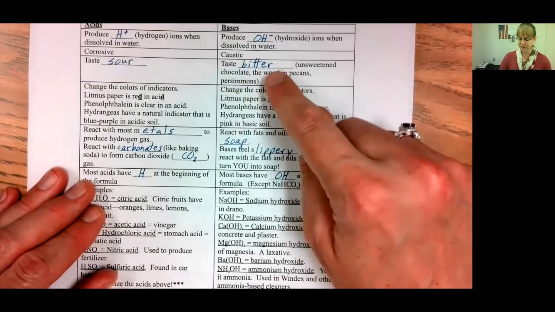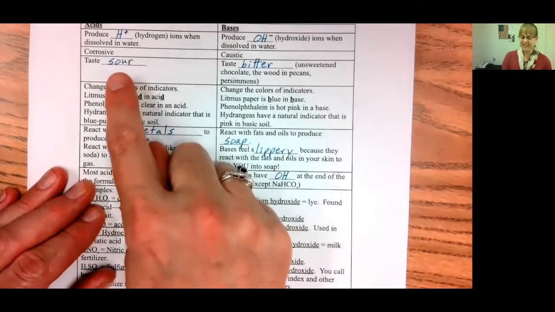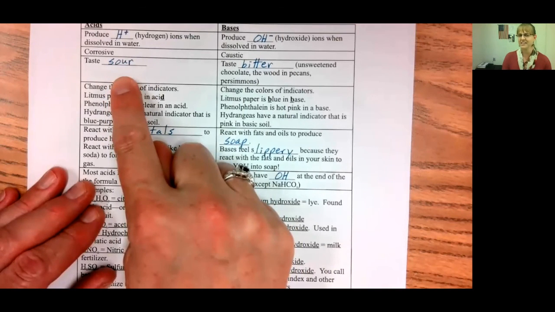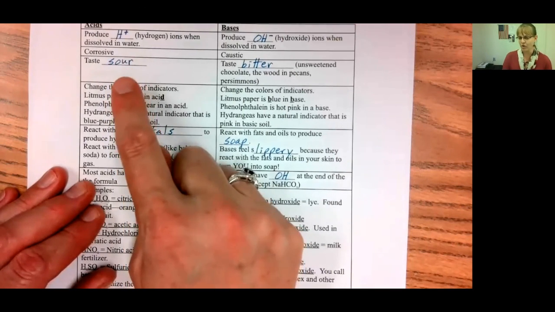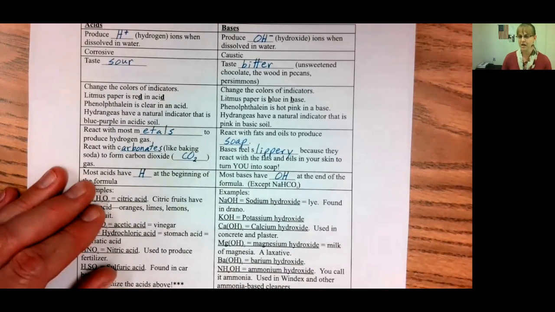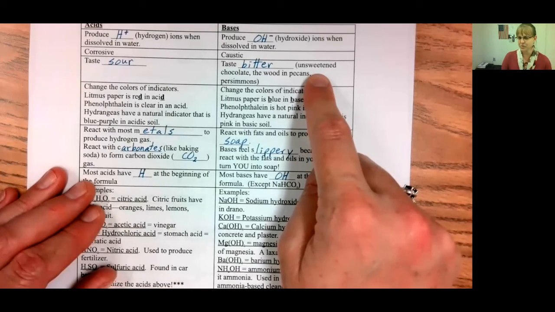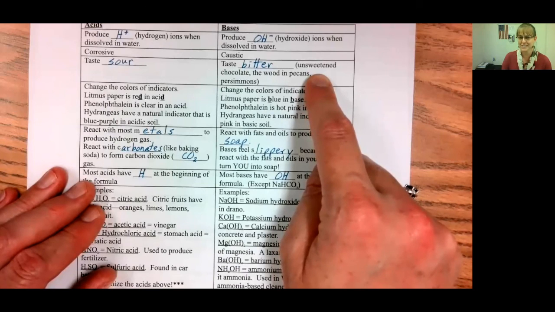Bases taste bitter. Now, we like the taste of sour. We like sour candies, sour lemonade, sour oranges. That's a good taste to us. But most people do not like bitter tastes. Have you ever had unsweetened baking cocoa with no sugar in it? Oh my goodness, it's disgusting.